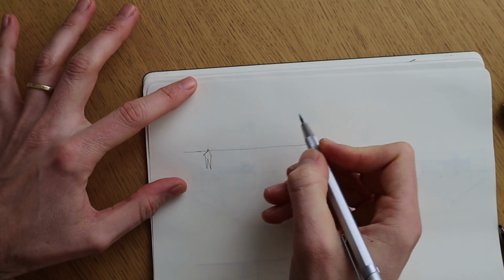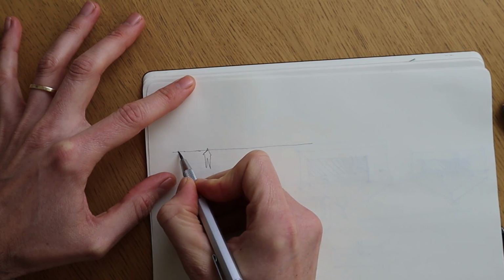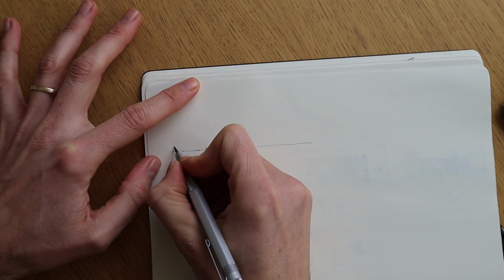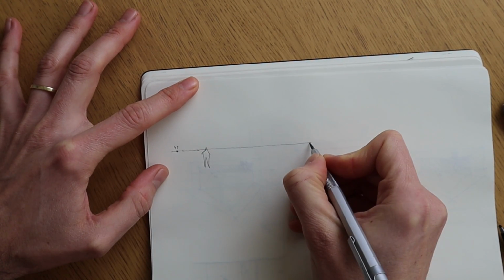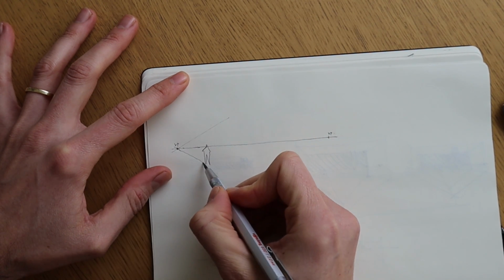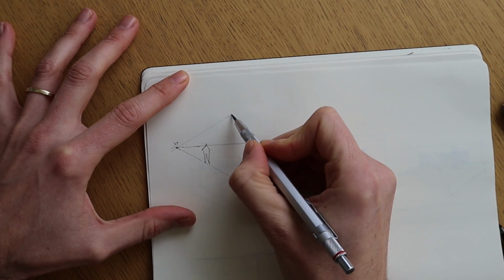On the horizon line, you want to show vanishing points. So in 2-point perspective, there are 2 vanishing points. There's one, and there's another one. We can show these at different angles to make things a little bit more interesting. Let's say there and there.